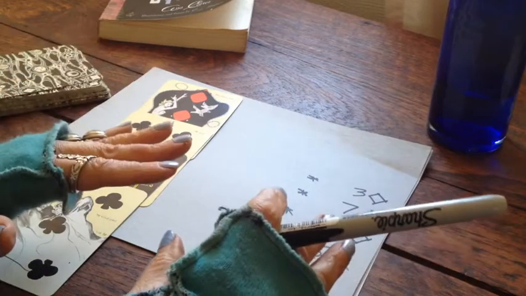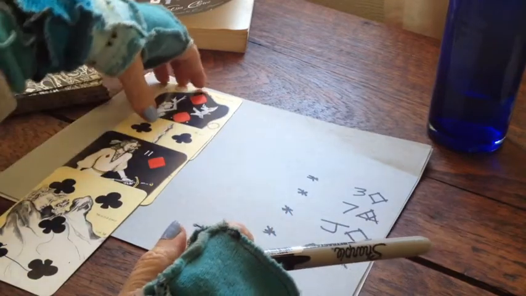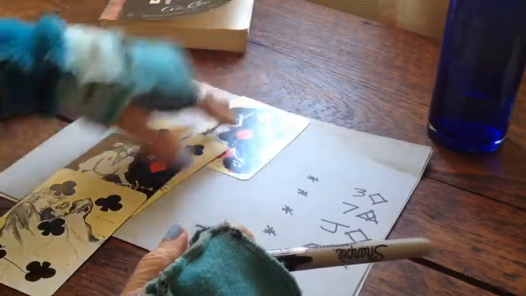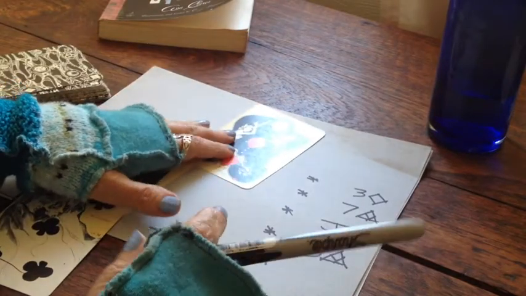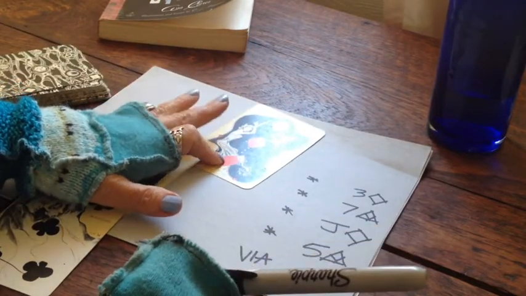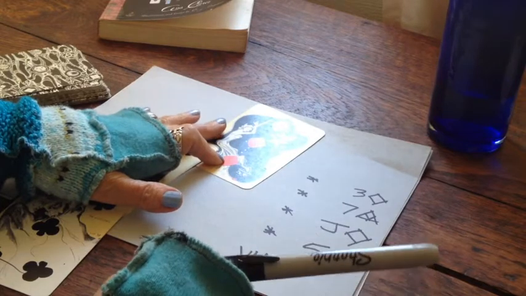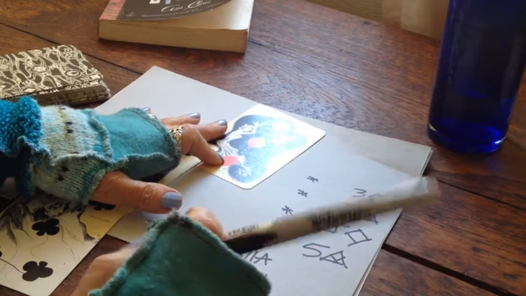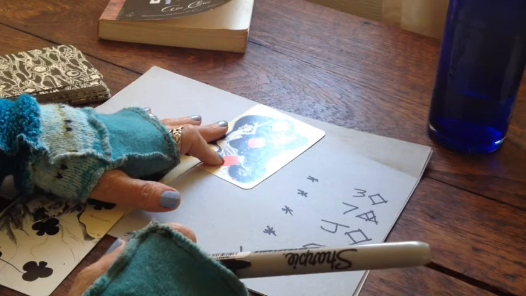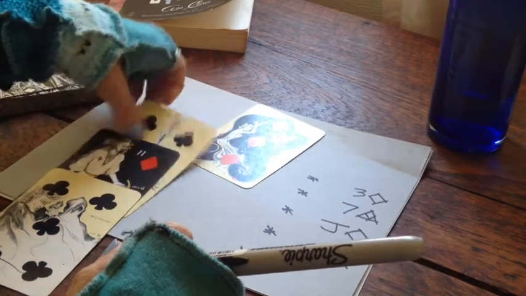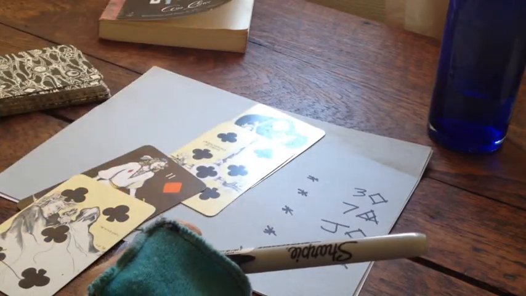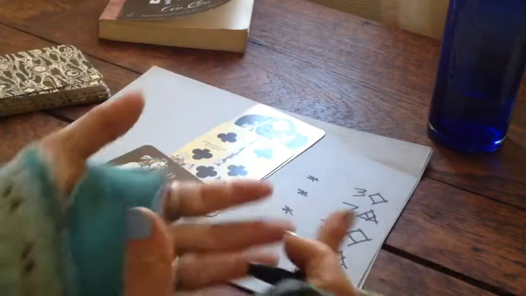So it's interesting because the red suits, right, hearts and diamonds, both have odd and even numbered cards within them. Both have male and female cards within them. And so do the black suits. So what do we do?